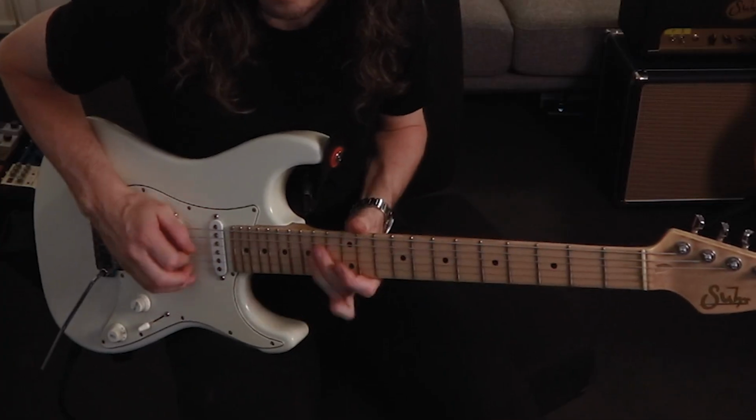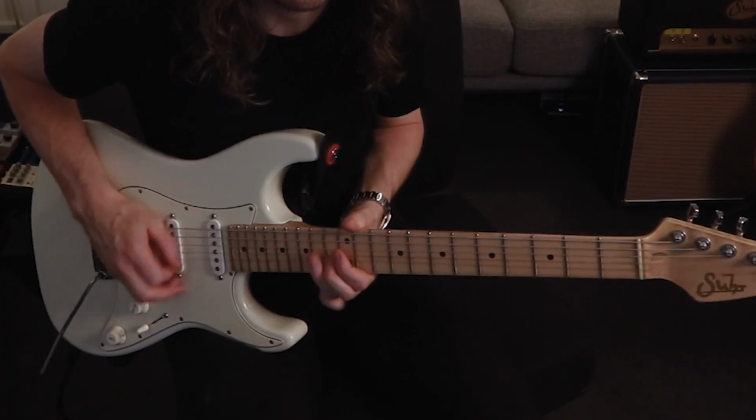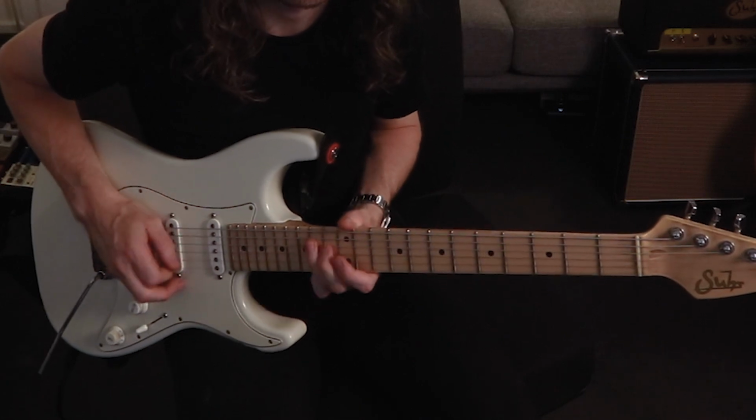Now you can also displace the start of that. So instead of starting on the 1, you could start on the and. Check it out. Let's move on to the next 2 licks.